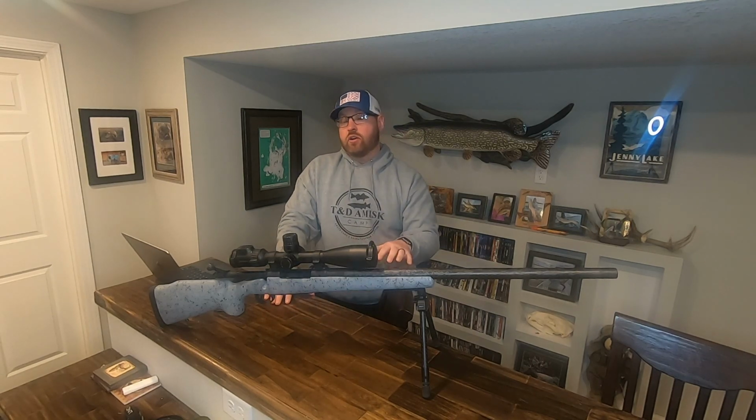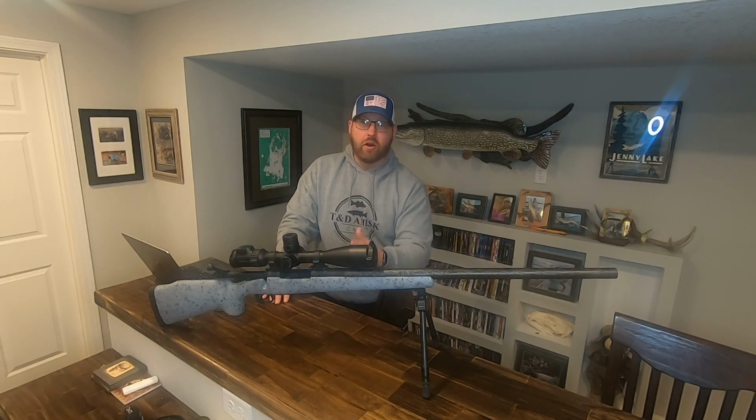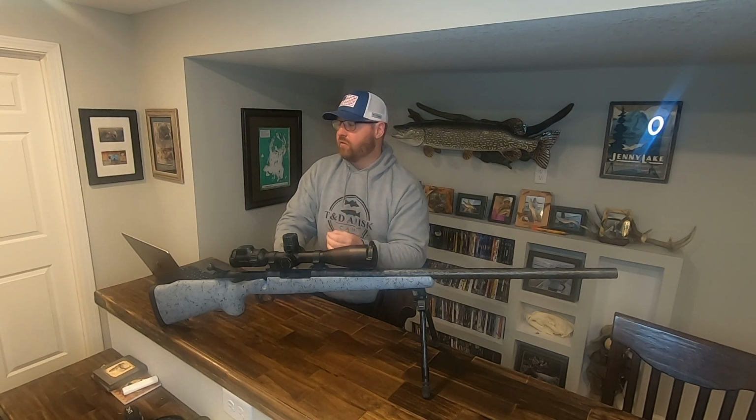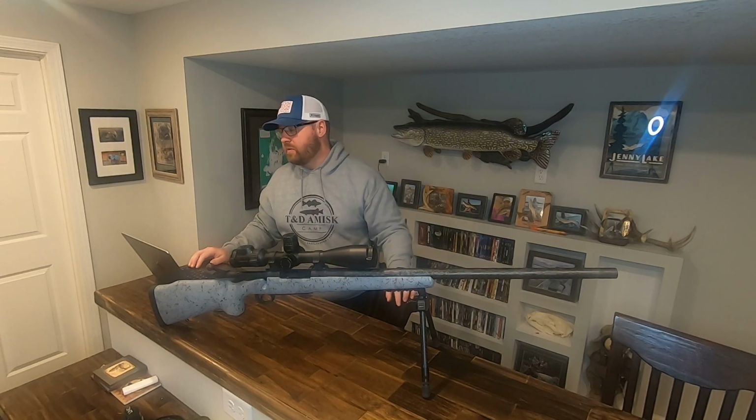So I'm shooting a 145 grain all copper bullet. It's the Hammer Hunter. They market it as, it's labeled as a 143 grain bullet. It actually weighs 145 grains. And let's dive into the numbers. I'm going to compare it to a 195 grain Berger.